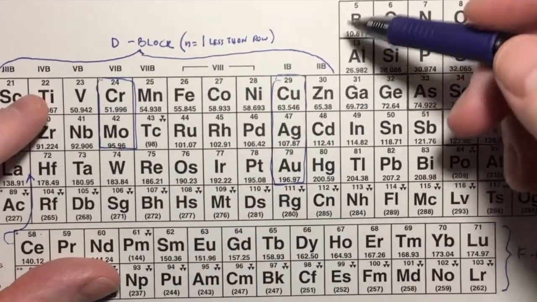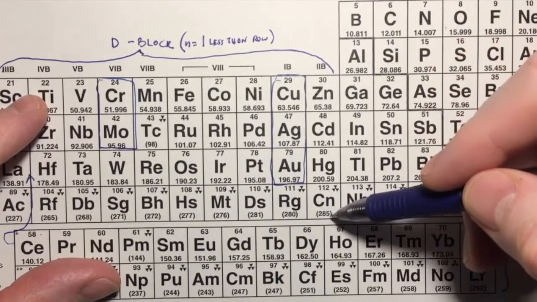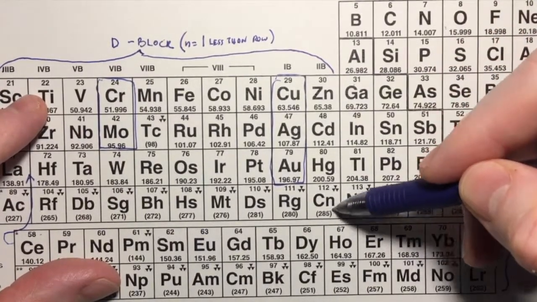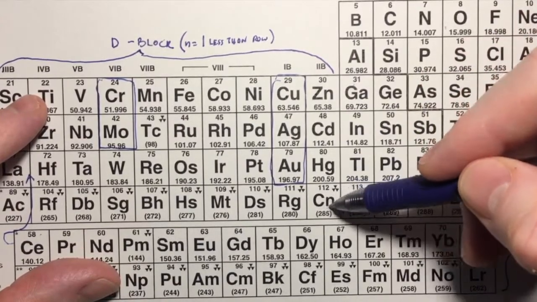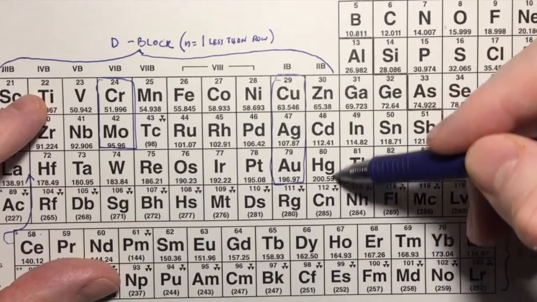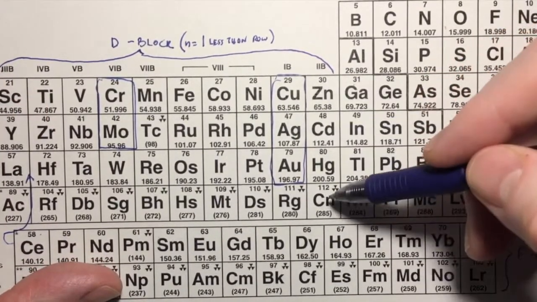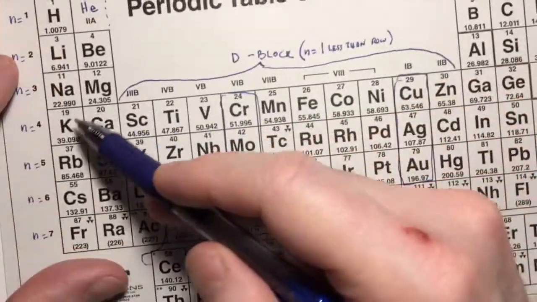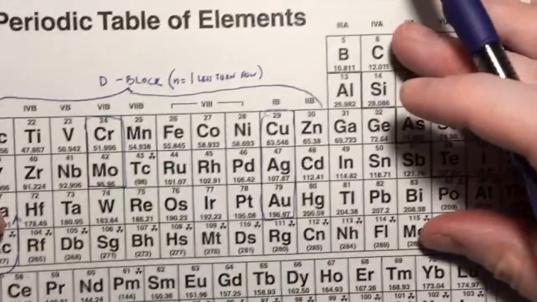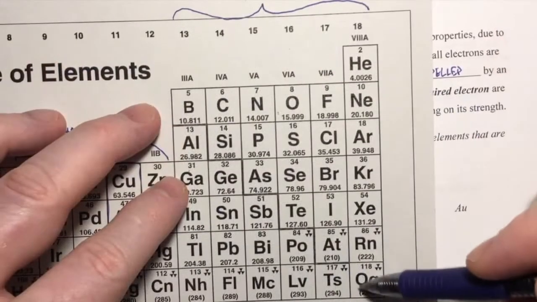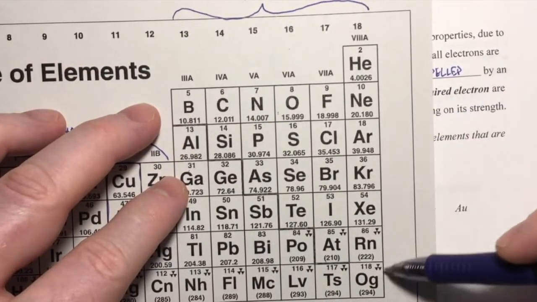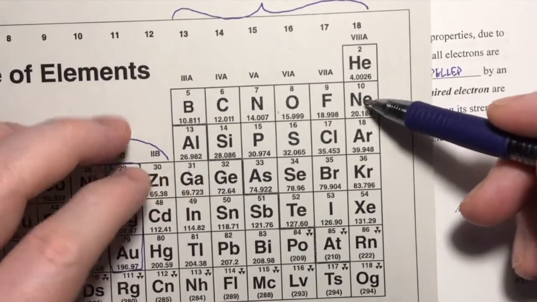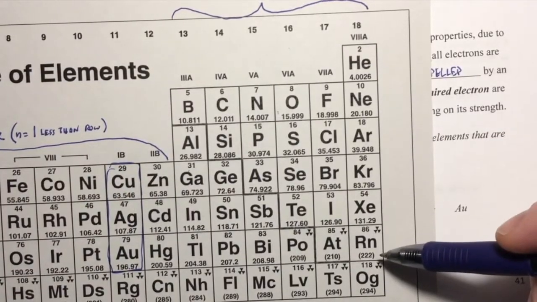The same is true for group 12. Once we get to these elements, we have paired up all electrons because we have filled d subshells as well as the filled s subshells. And finally, when we get to noble gases, we have filled p subshells, and so those elements are also diamagnetic.